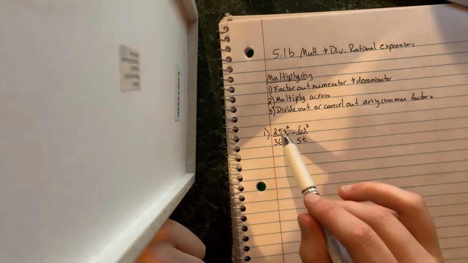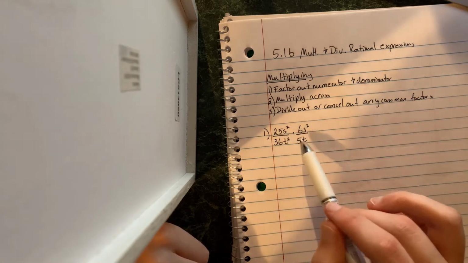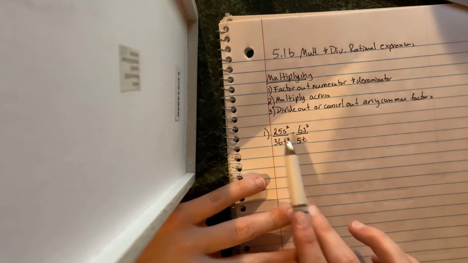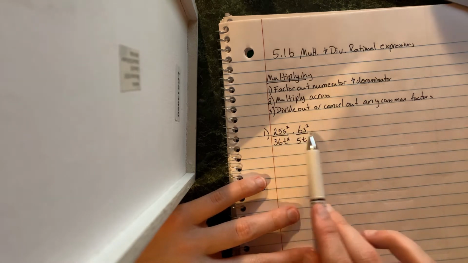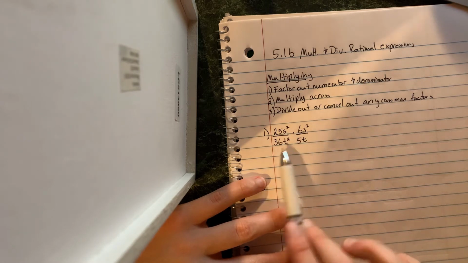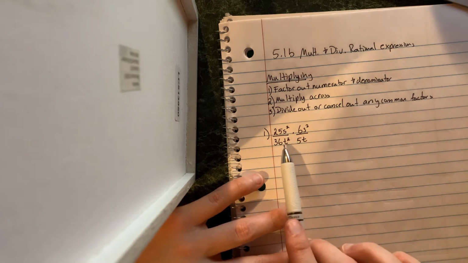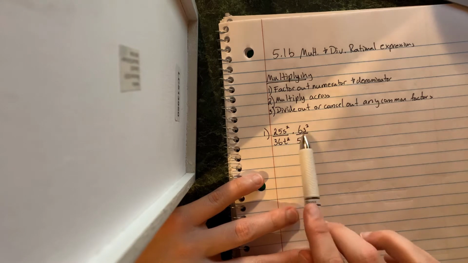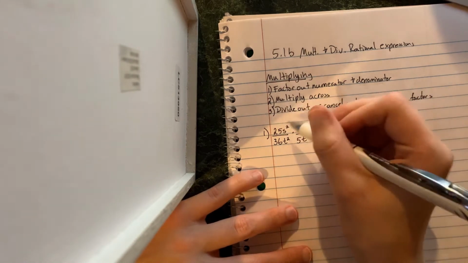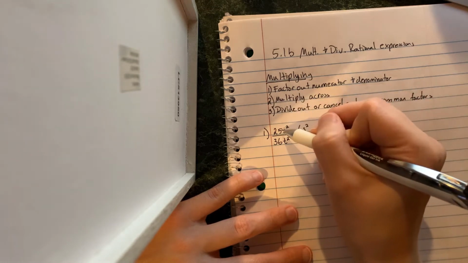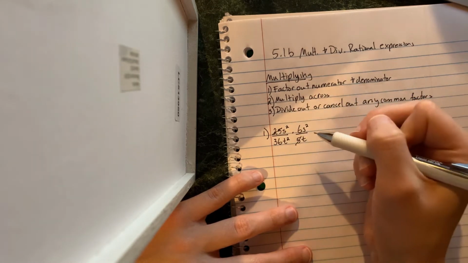Like normally, some of the diagonals will have some common factors here, like 25 and 5 both divide out by 5. S is at the top and the bottom, so you wouldn't be able to divide any of that out. 36 and 6 both divide out by 6. So if you would do that at the beginning, it gets rid of some of the common factors and makes smaller numbers to deal with.